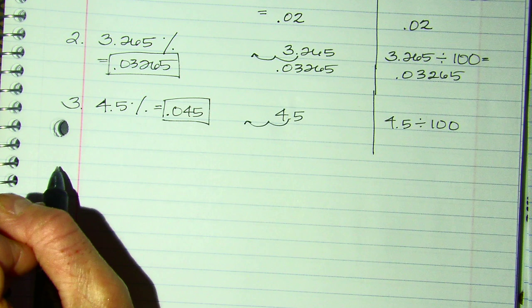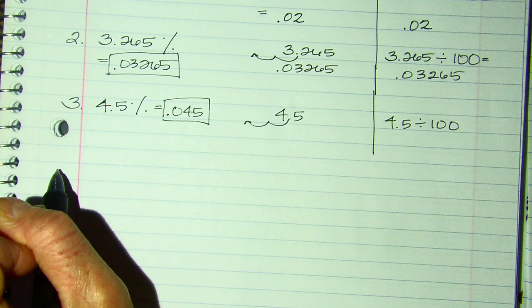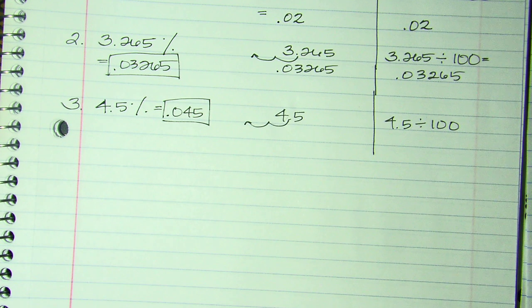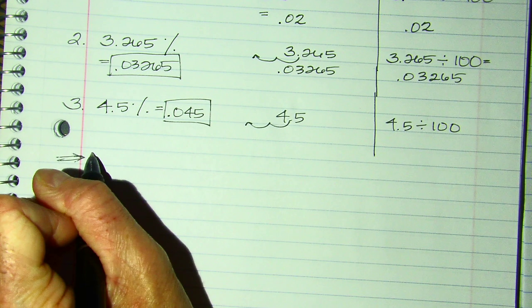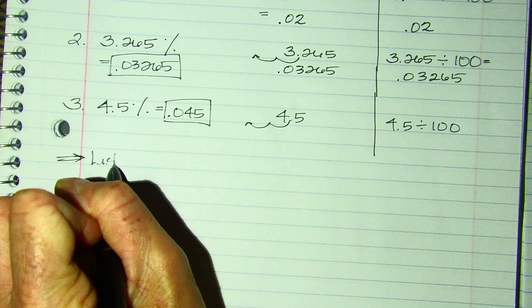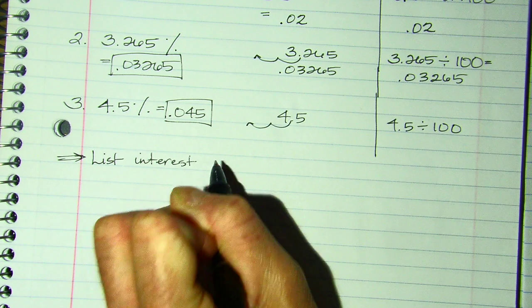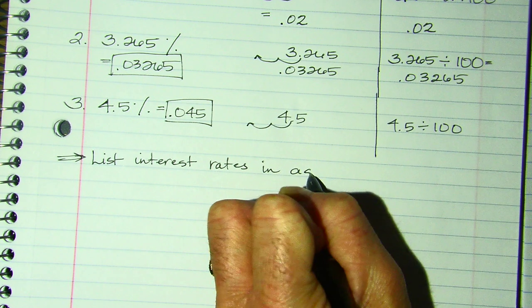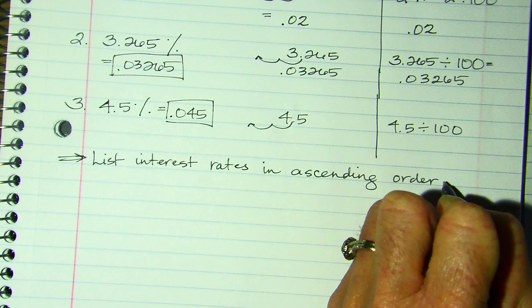Next, I'm going to go over how to list interest rates in ascending order.